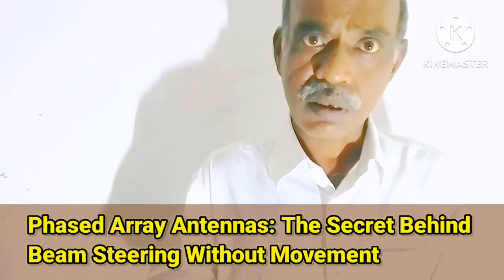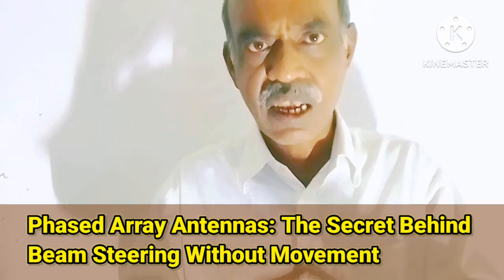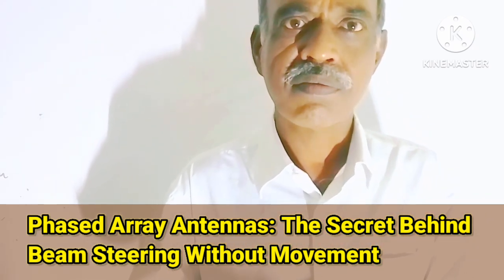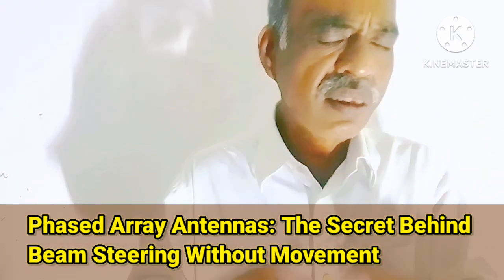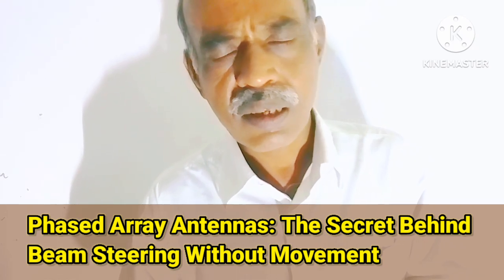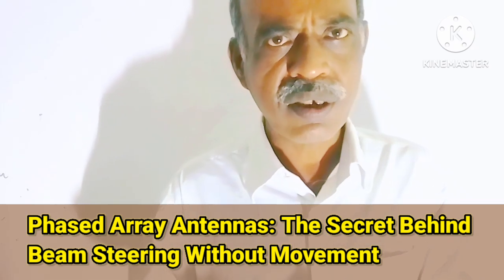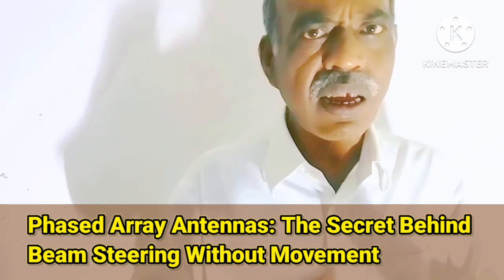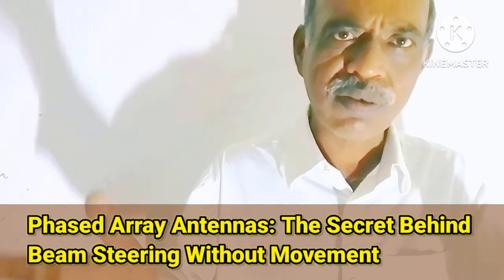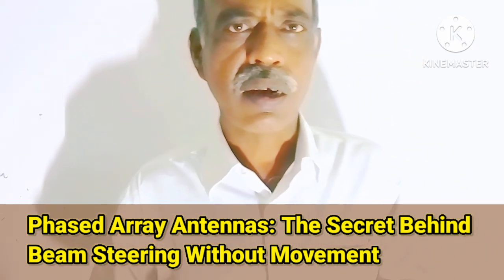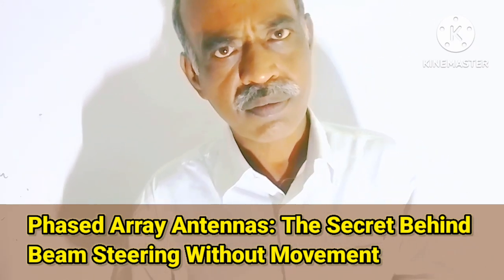And the signal can be directed in the desired direction almost instantaneously. Yes, the word almost should be used here, because nothing can be done instantaneously. Something is noticed first and accordingly the action is taken. That means there is a time gap. Maybe the time gap is very small, of the order of nanoseconds or picoseconds, but a time gap must be there. So we should always say almost instantaneously.